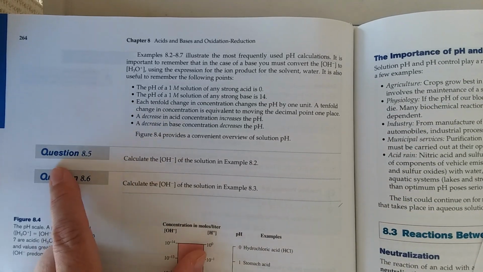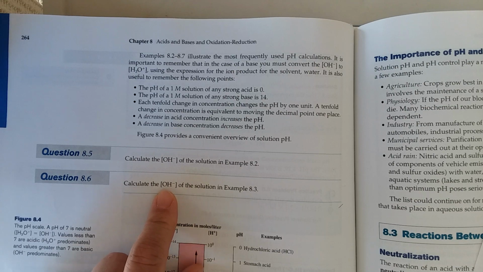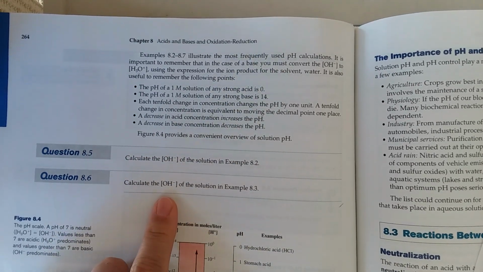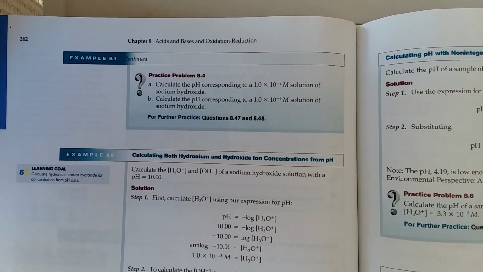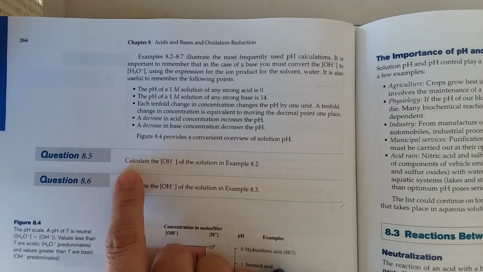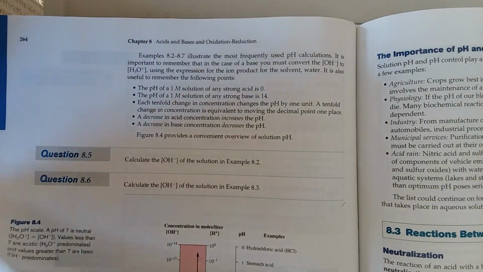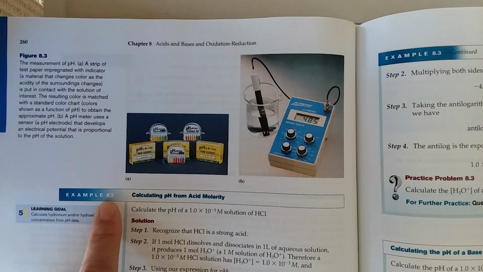Next, we're looking at question 8.5 and question 8.6, which are a whole lot like what we've been doing, just in case you need more practice. It says calculate the hydroxide solution in example 8.2. So let's go back to example 8.2.